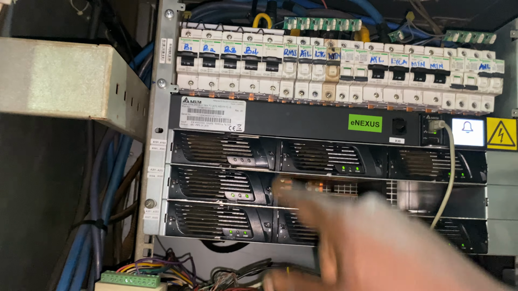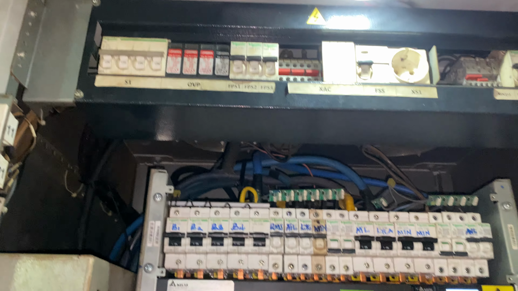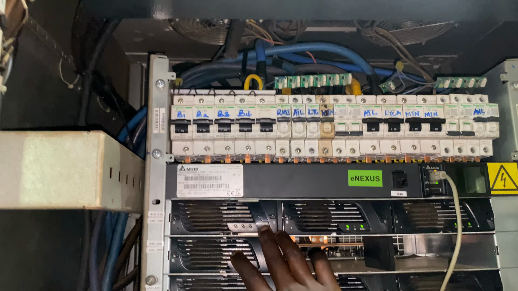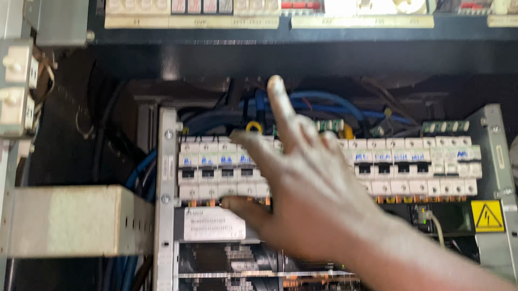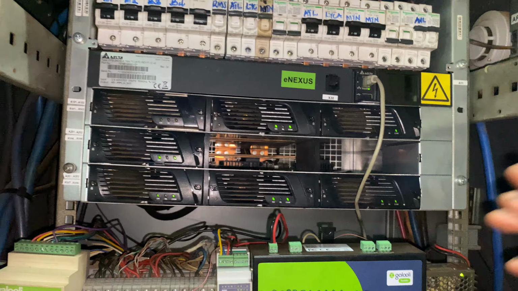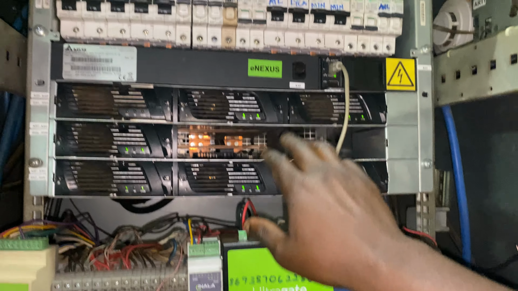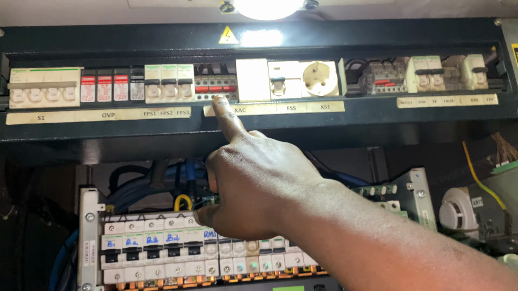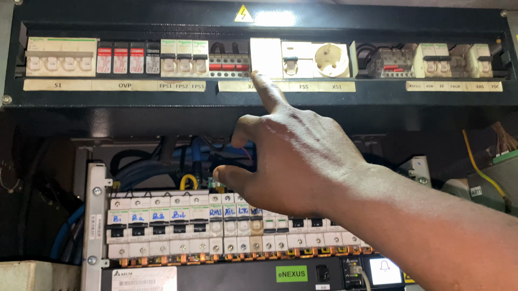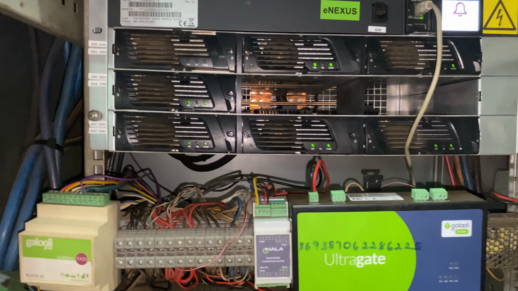Each module picks power from a breaker: this module can pick from S1, this one picks from S2, this one picks from S3. So you will ask me, what about the rest? The rest are given another provision, like this one, where they pick power to supply this rectifier module.